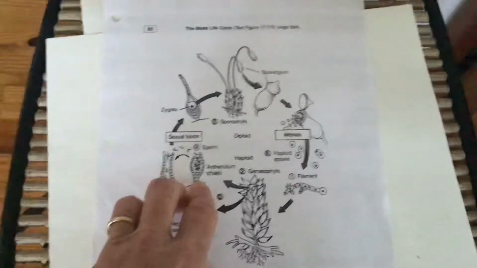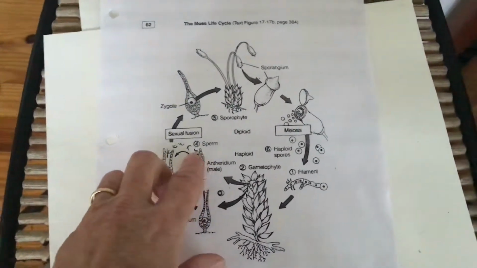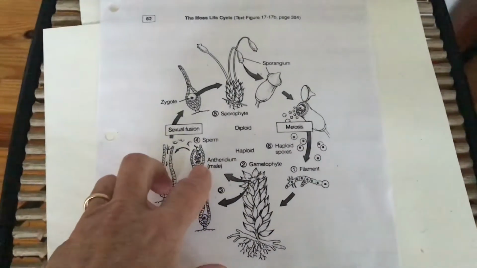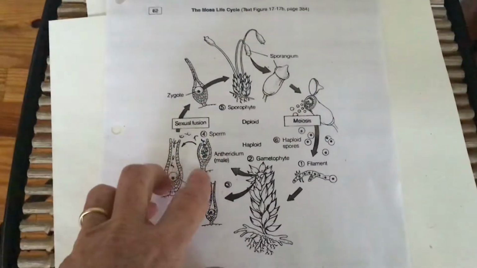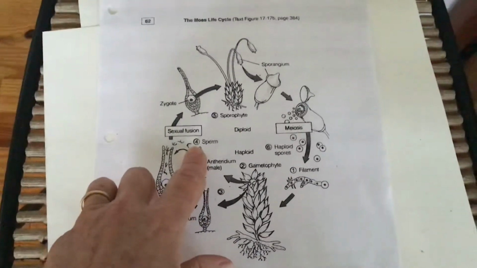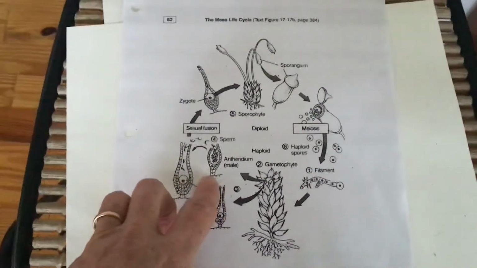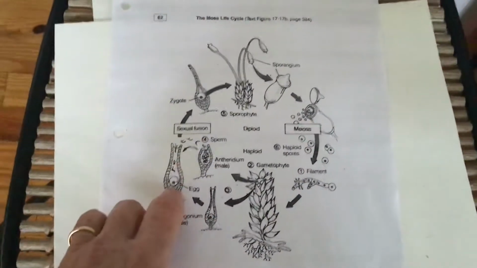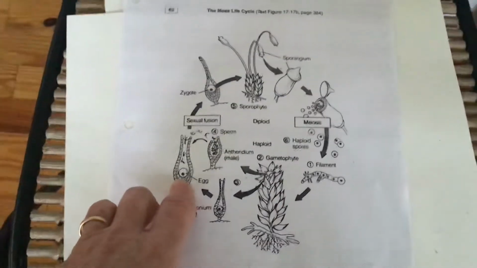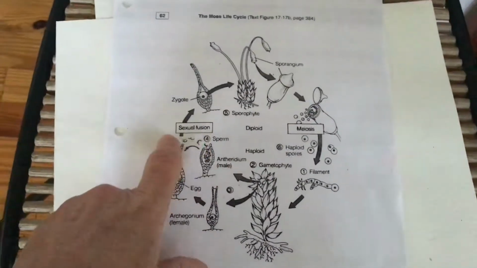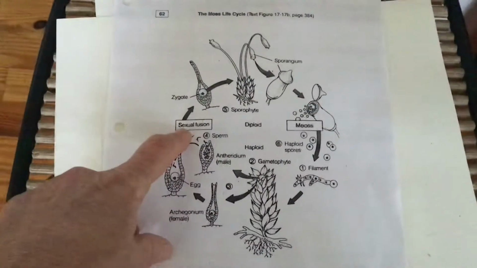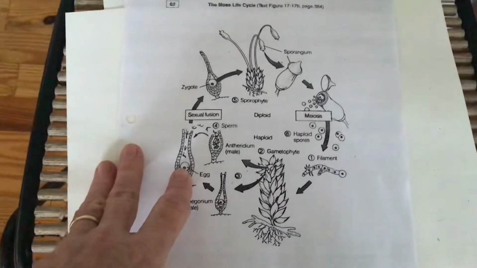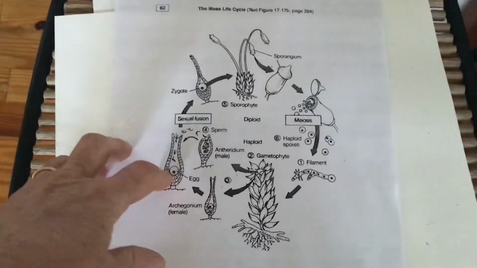This is a male or sperm producing structure, and so these cells here have one cell that divides many times, all of this through mitosis, to make these sperm, which are flagellated, and because of that they will need water to swim to the egg. They will be doing this fertilization, or sexual fusion, when there's water available. So if it was a dry time of the year, that would not be happening.